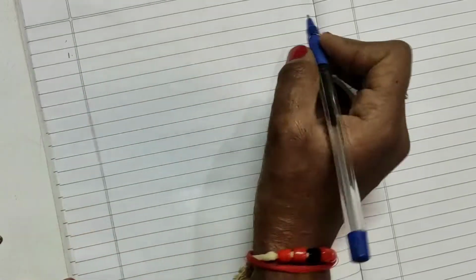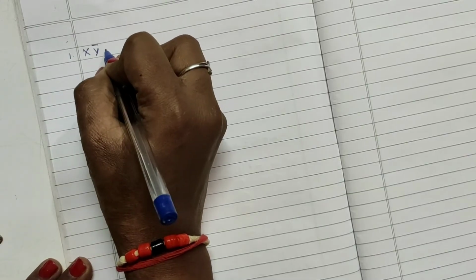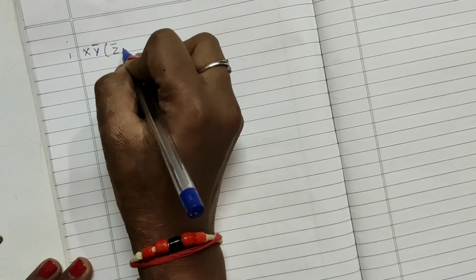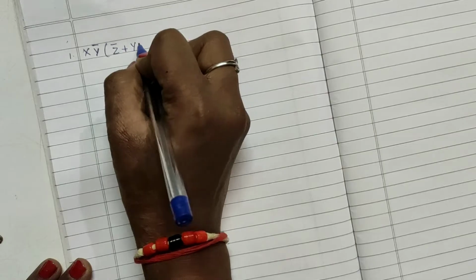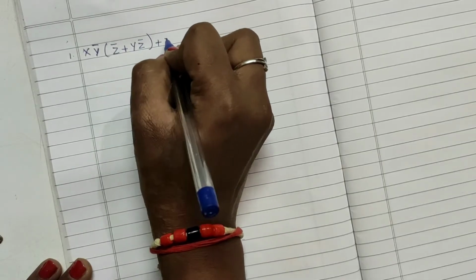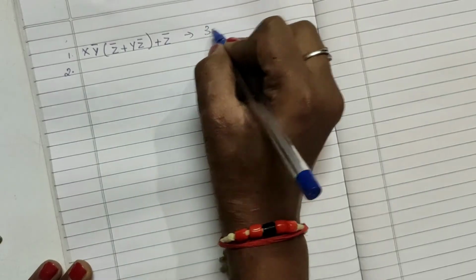Hey guys, welcome back. So in this video we will be solving two Boolean expressions with the help of a truth table. So let's look at the first expression. Let's consider x y bar z bar plus y z bar plus z bar. So this is an expression with three variables.